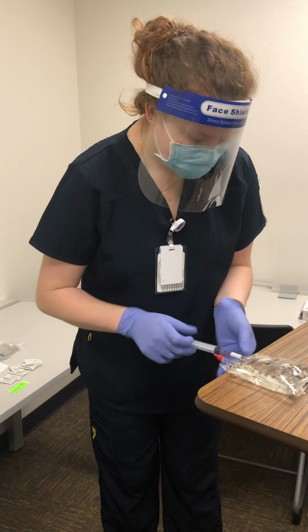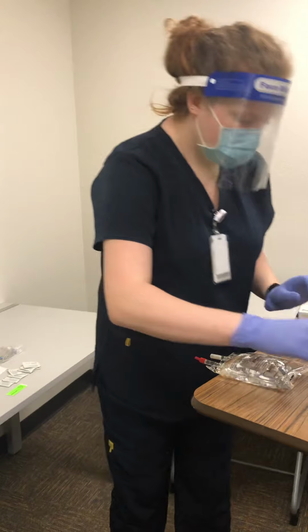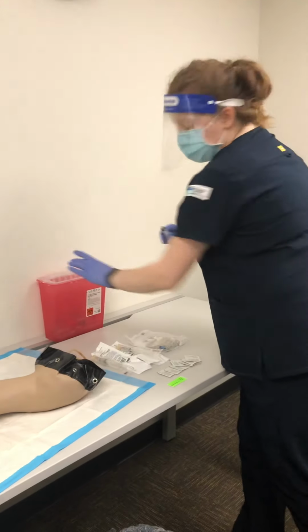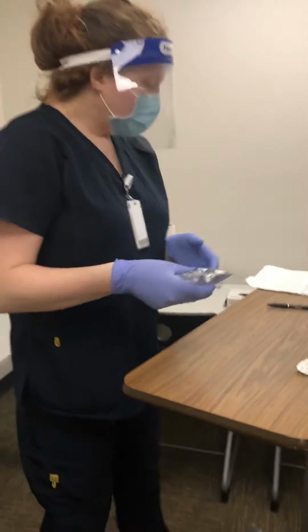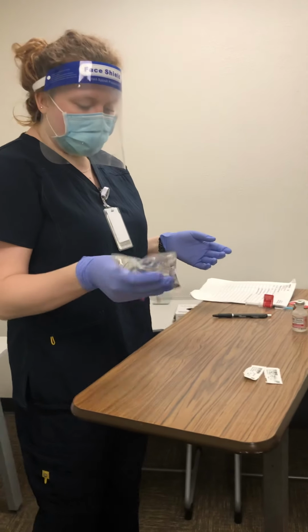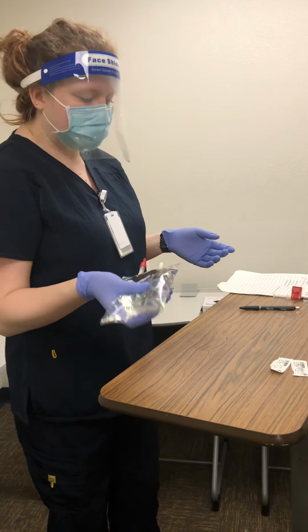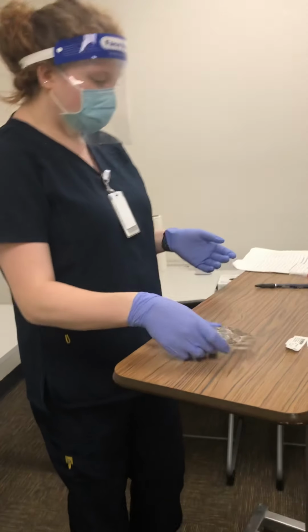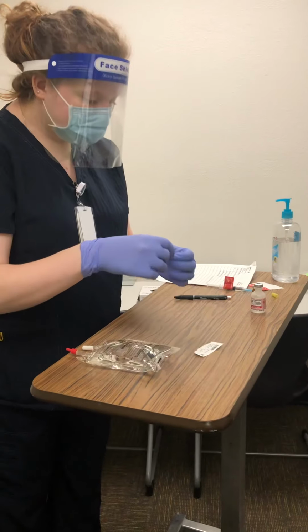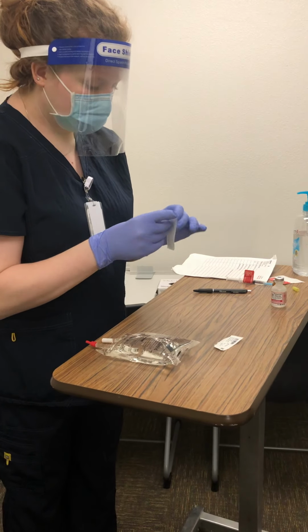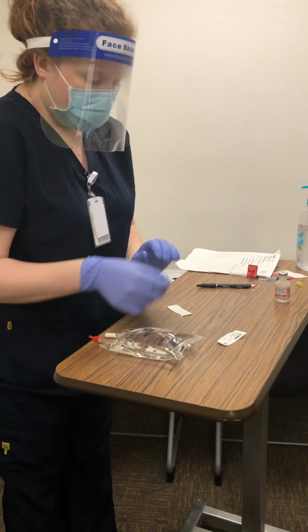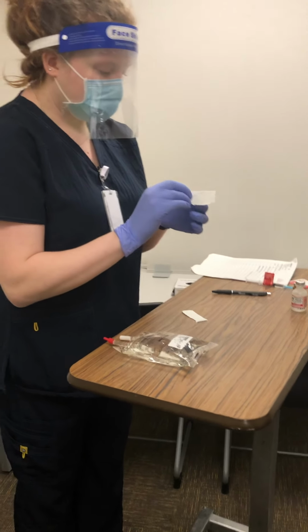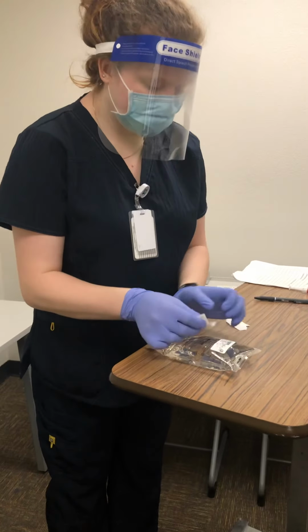Okay, perfect. This comes out here, and the needle goes in the sharps. Now we're going to gently mix it until all the medication is mixed together. Okay, back and forth. And I'm going to label it with our potassium medication label, and we're going to label it with one of the patient's identification labels with their information on it.